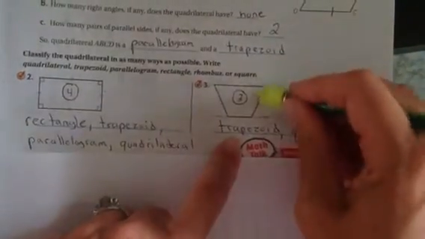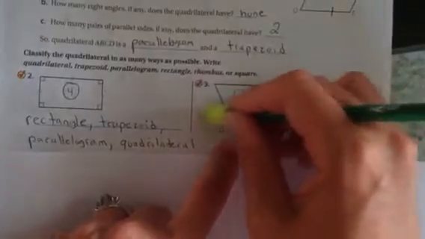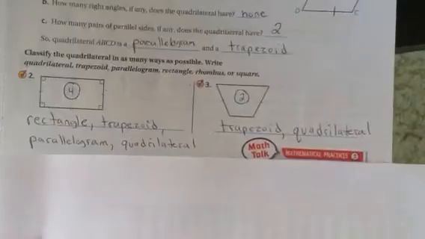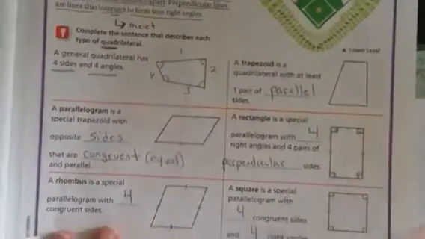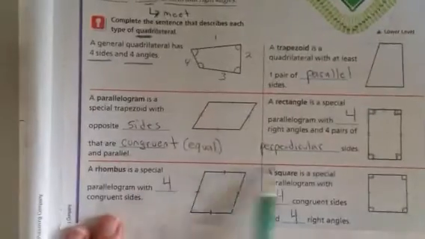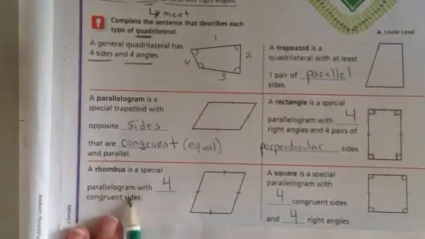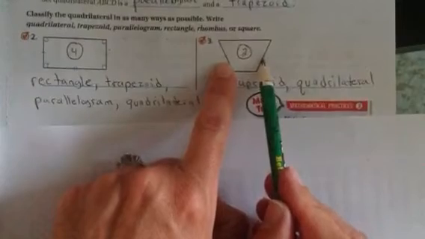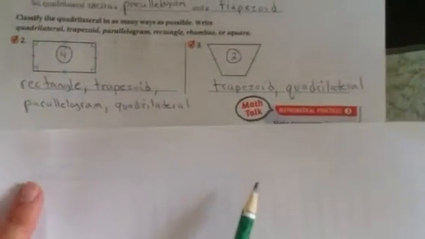There are no right angles, so it's not a square or a rectangle. Let's see what else. A rhombus would have, see how I'm going back and using the definitions? A rhombus would have 4 congruent sides. This figure only has 2 congruent sides. So it wouldn't make it a rhombus.